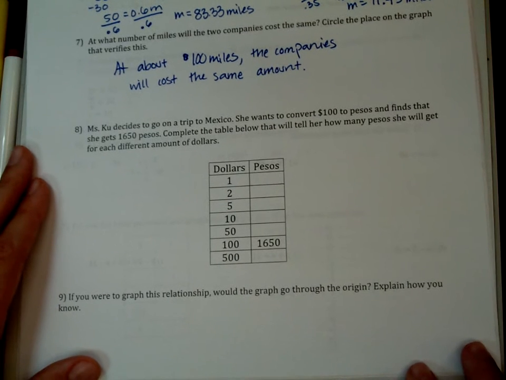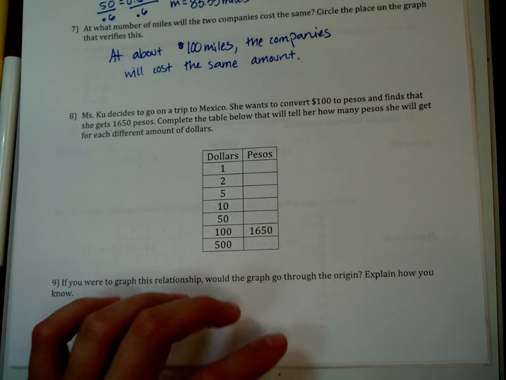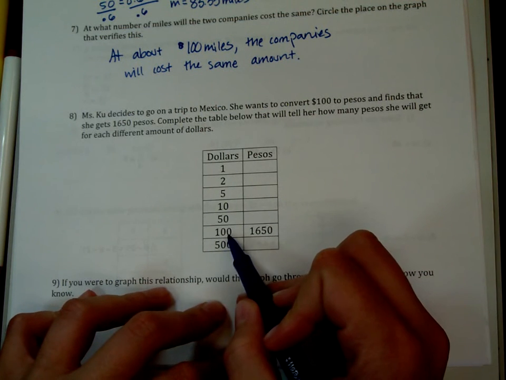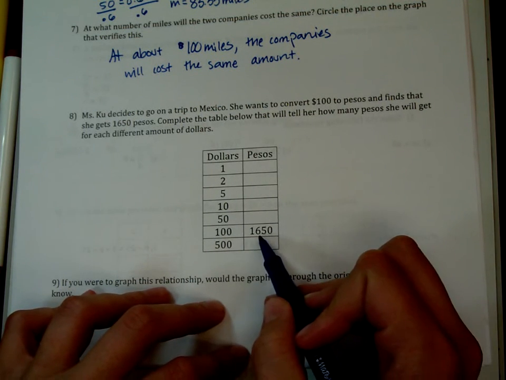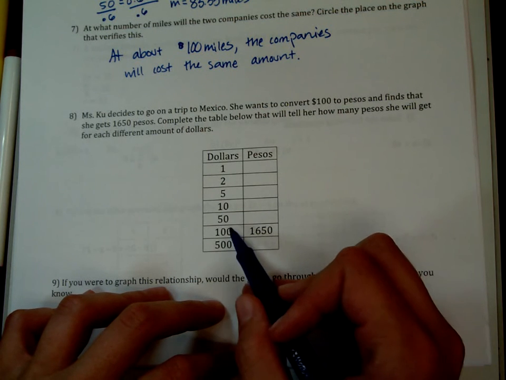All right, Miss Koo decides to go on a trip to Mexico. She wants to convert $100 to pesos and finds that she gets 1,650 pesos. Complete the table below that will tell her how many pesos she will get for each different amount of dollars. So if she gets $100 and this many pesos, I want to know how many she gets for $50.